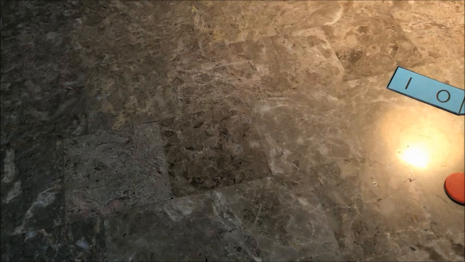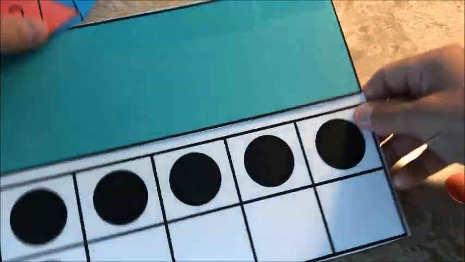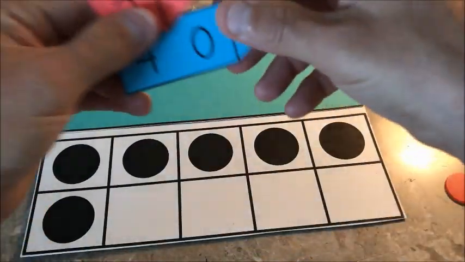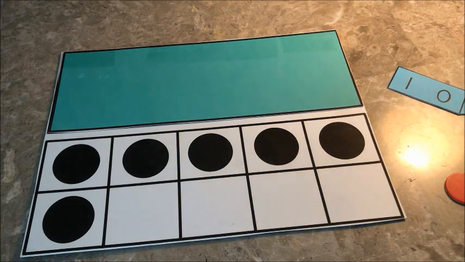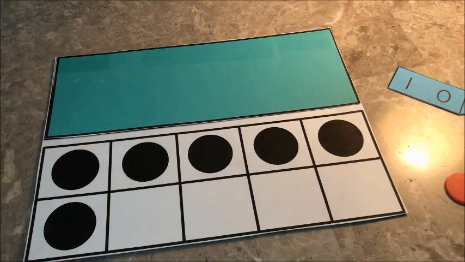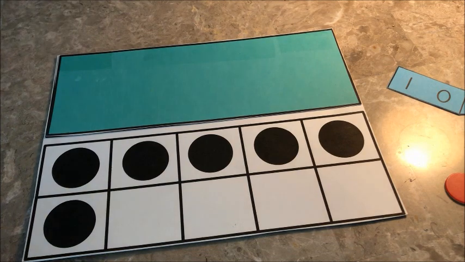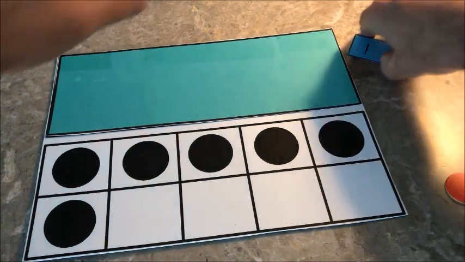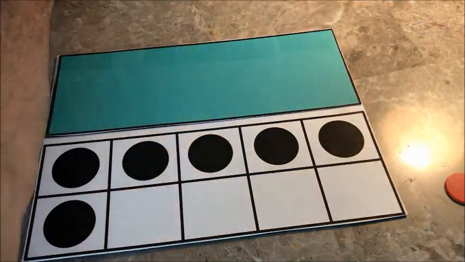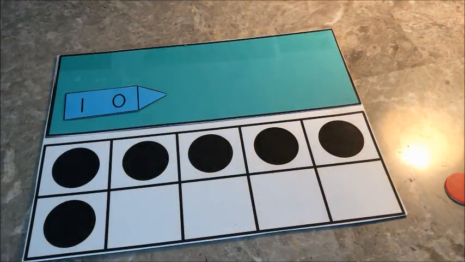All right, and then this next one too, these ones are pre-made, they're in your materials, and you don't even have to worry about getting the counters, you just go ahead and flash them to them. And again, we'd say, all right, this one is 10, and we know that this one right here is 7. Find the 7.